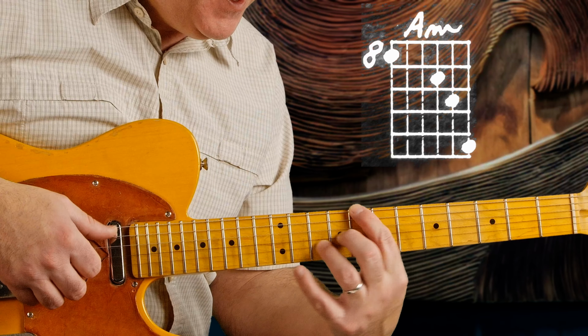A minor, position 5, we have the root, 5, flat 3. We could use these optional notes on the top if we'd like, or we could just use the root, 5, flat 3. Position 5 for the E minor, we're going to place the 5, the root, the flat 3, and then the root, in that order.